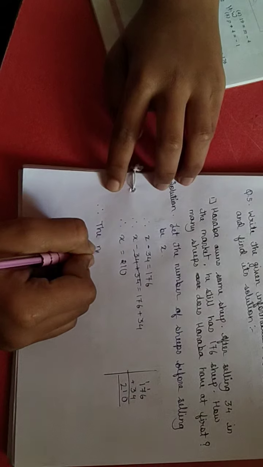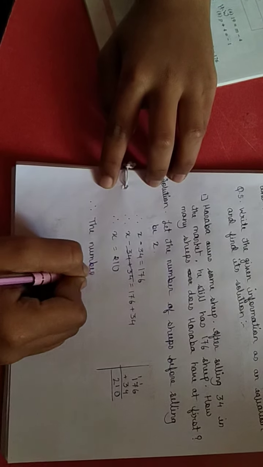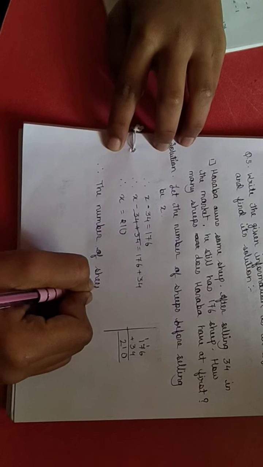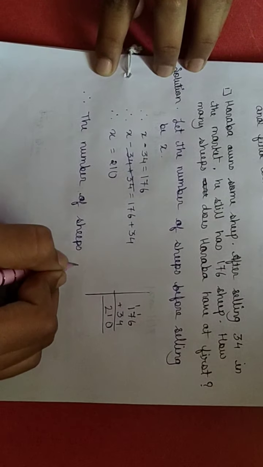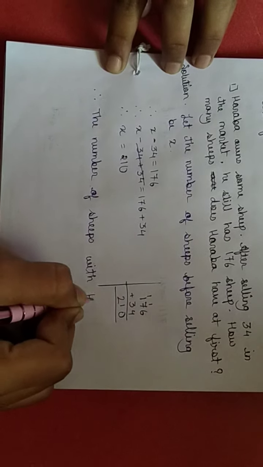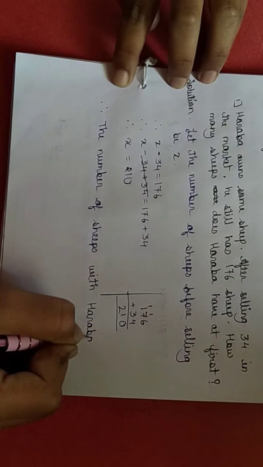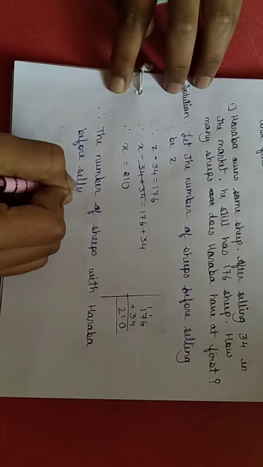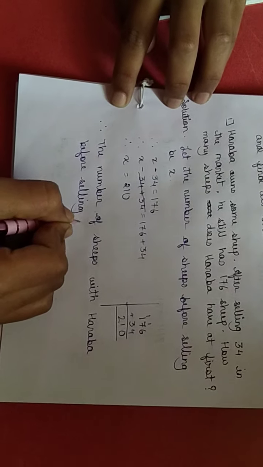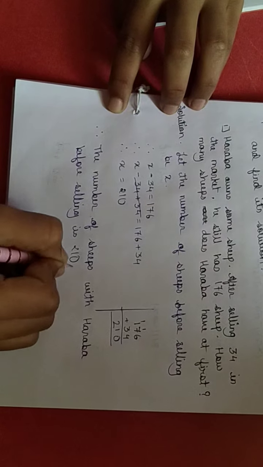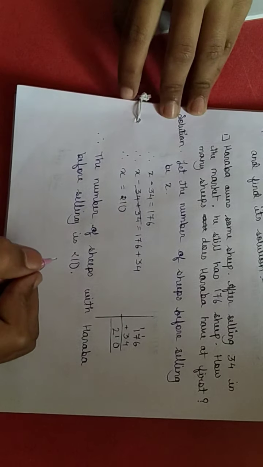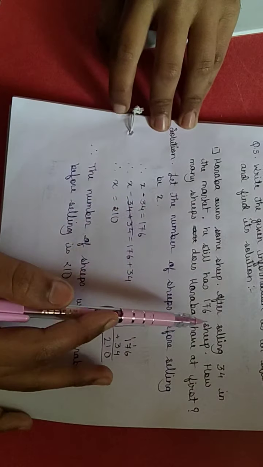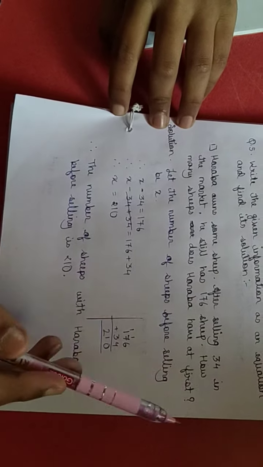Therefore the number of sheep with Haraba before selling is 210. Therefore he has 210 sheep. He sells 34 in the market, and the remaining sheep are 176.